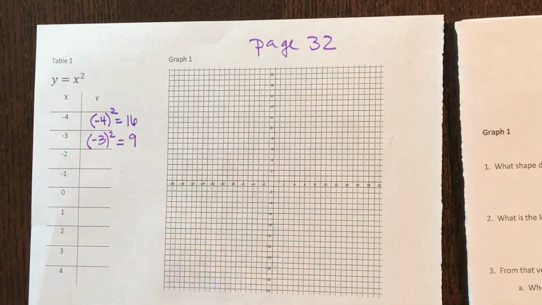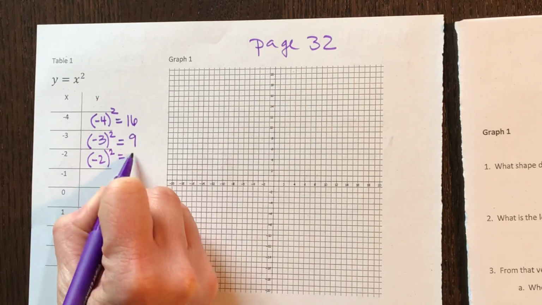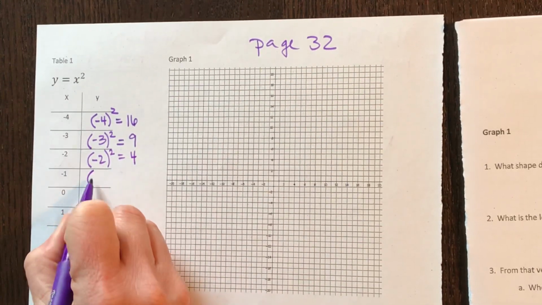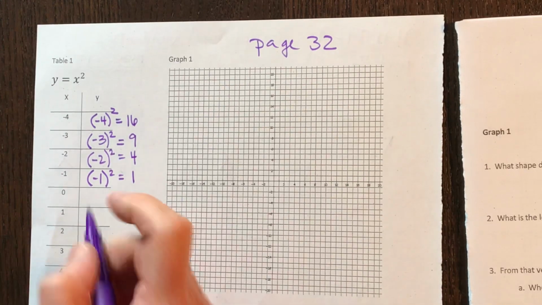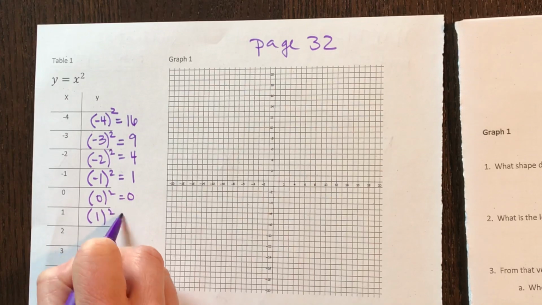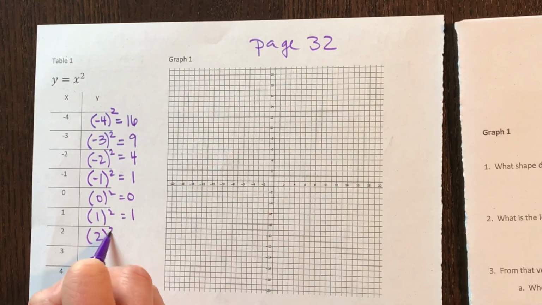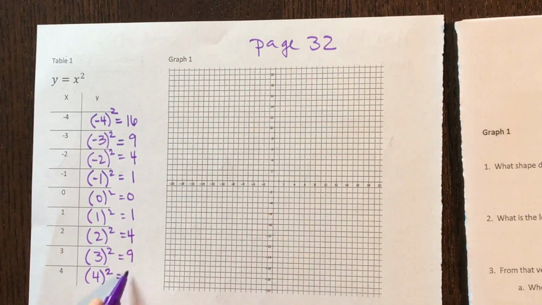Then I'm going to take -2 times -2 and get the number 4. Then -1 times -1, which is positive 1 when I square it. 0 times 0 is 0. 1 times 1 is 1. 2 times 2 is 4. 3 times 3 is 9. And 4 times 4 is 16.